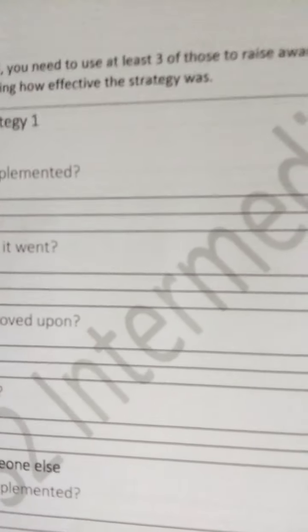So what was the strategy? So for instance, a Facebook campaign. How was it used and implemented? Tell us how you did it. How do you think it went? How could it be improved upon? And how effective was it?